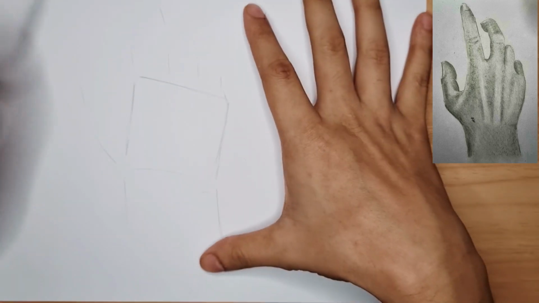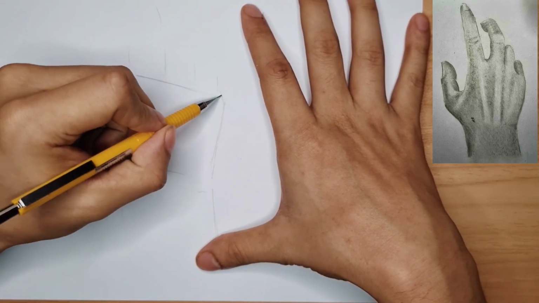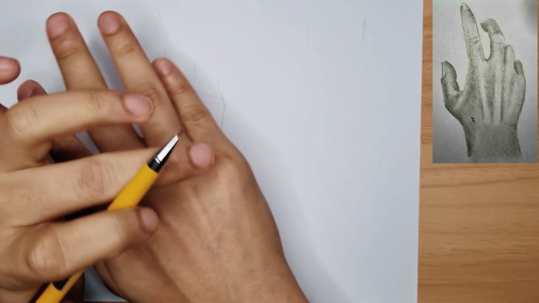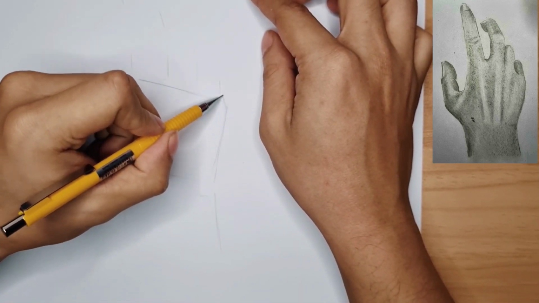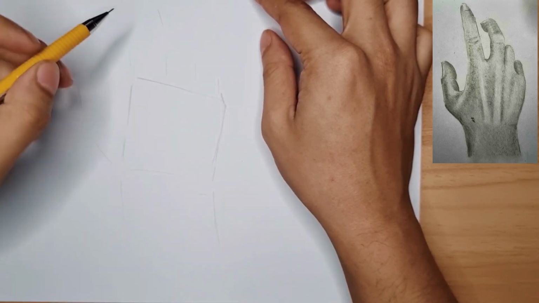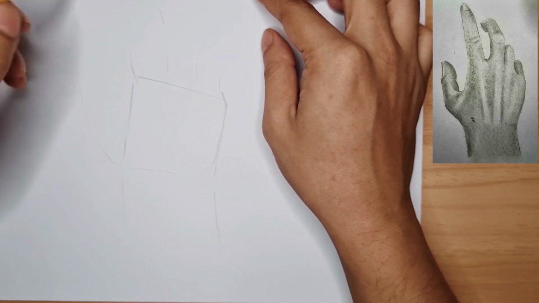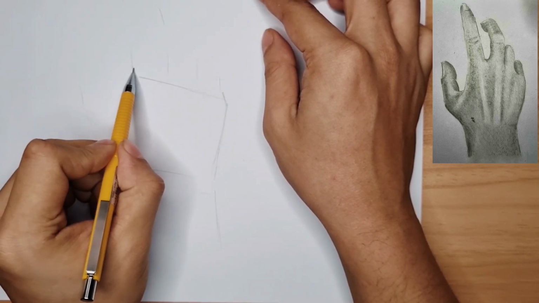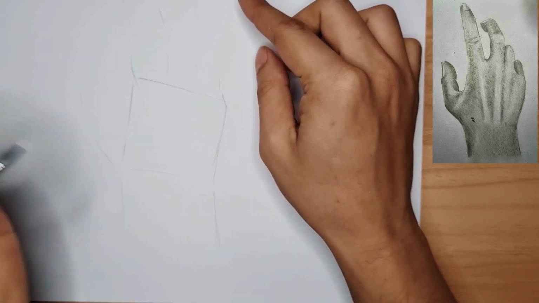So what I'm gonna do over here, if you observe, is this area, which is this joint of the little finger, we're gonna make a cube structure like this, and then I'm just gonna draw another line over here, a straight line, and then I'm gonna draw this curve that I've shown over here in this manner.